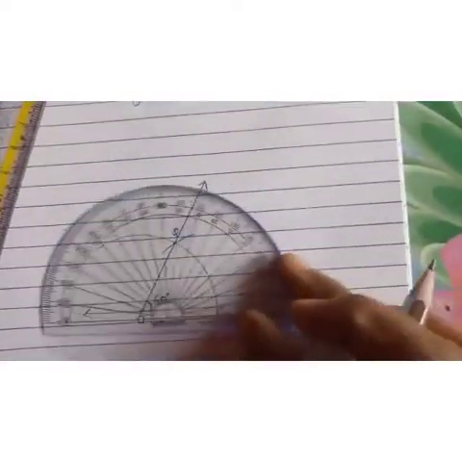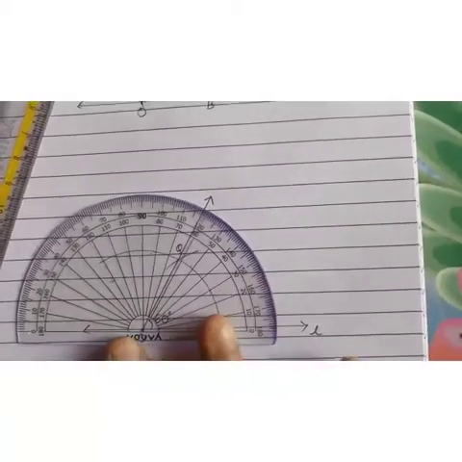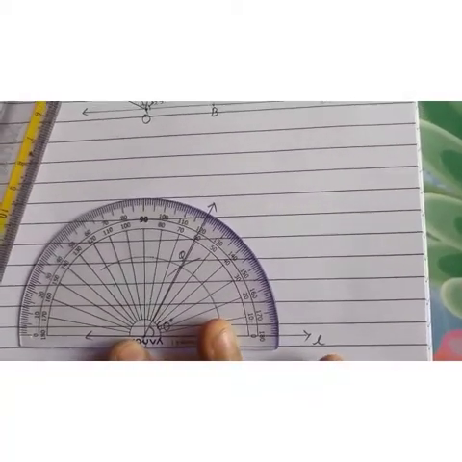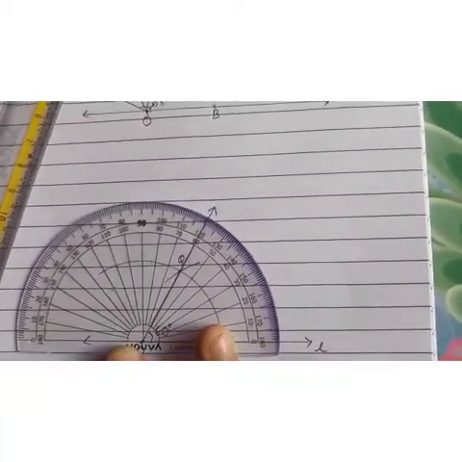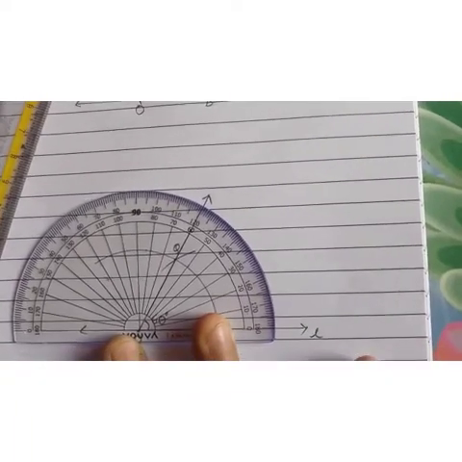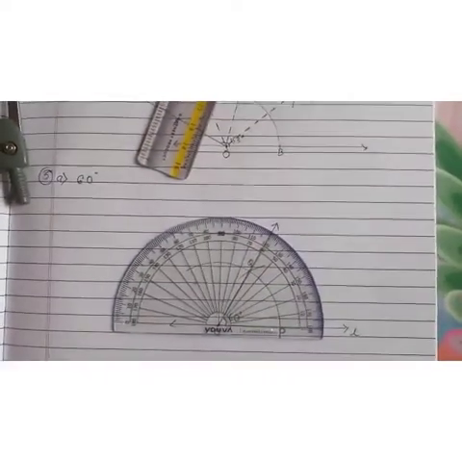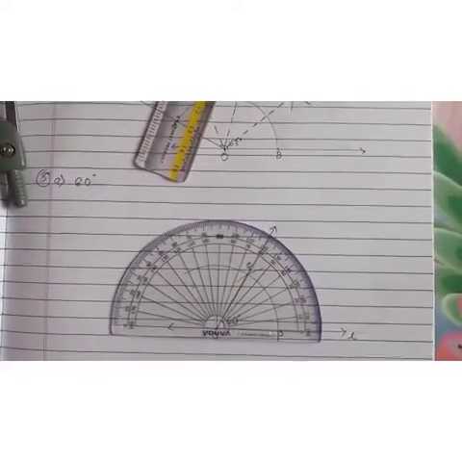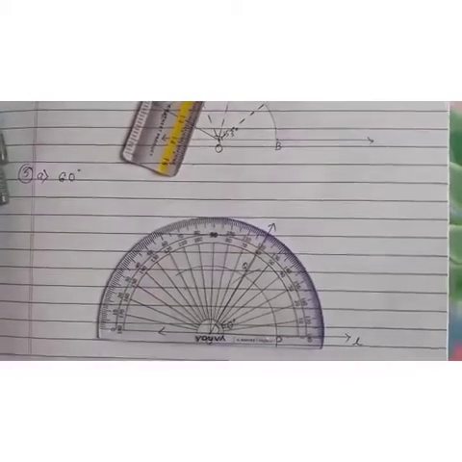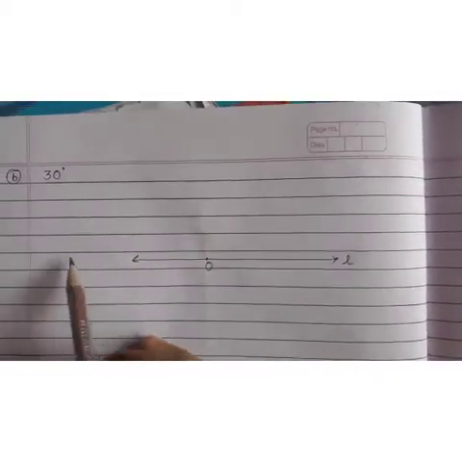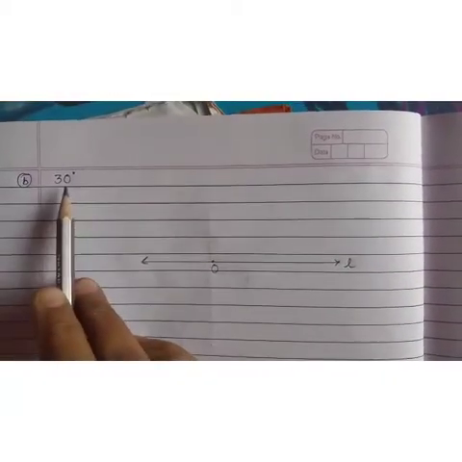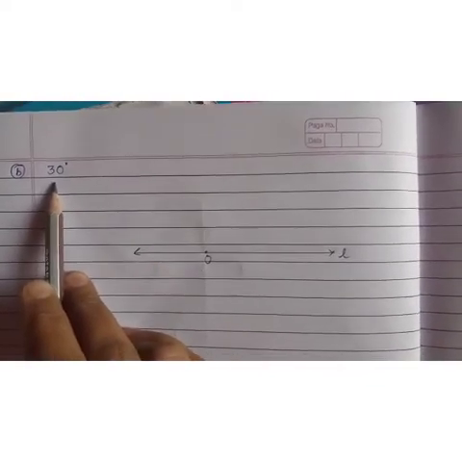So check it, cross check it with the help of your protractor. See here children, it is exactly coinciding with 60 degrees. I hope you all are understanding this. Okay, remaining we will be solving in next session. Sorry, let me show another example, B, that is the 30 degrees.